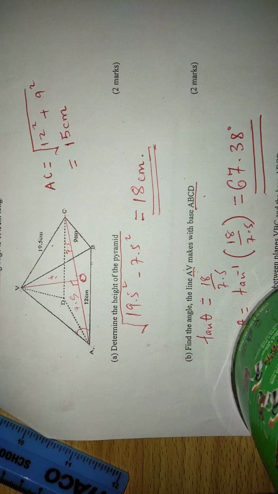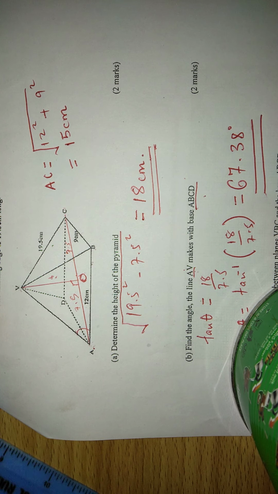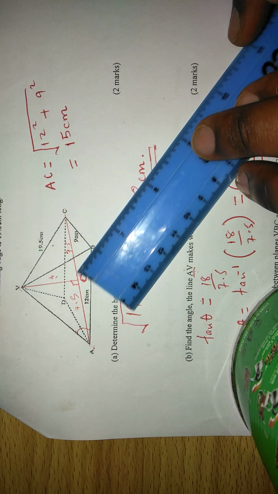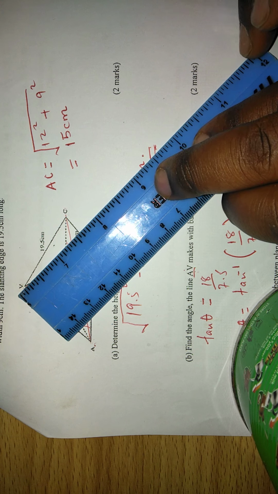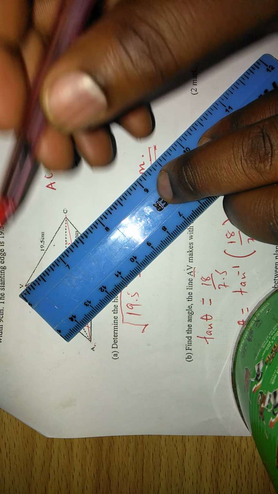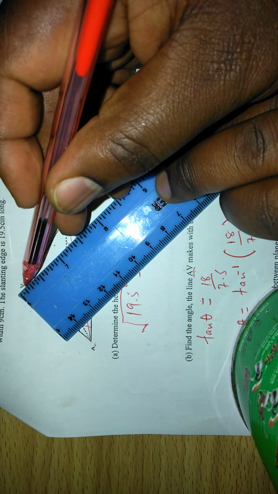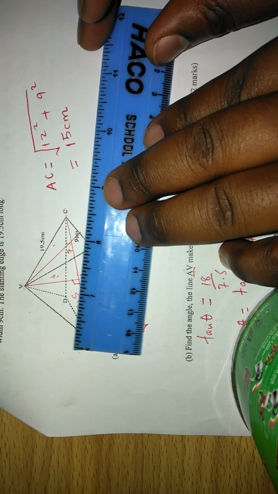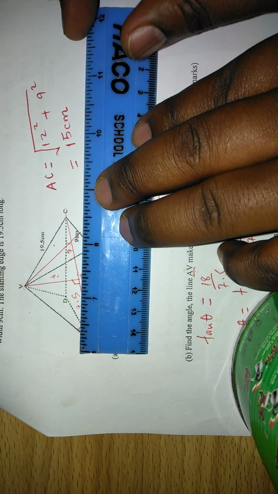Therefore, now we draw lines which are perpendicular to the point of intersection. Therefore, a line which is on VBC and another line from the base to come and intersect with that line.